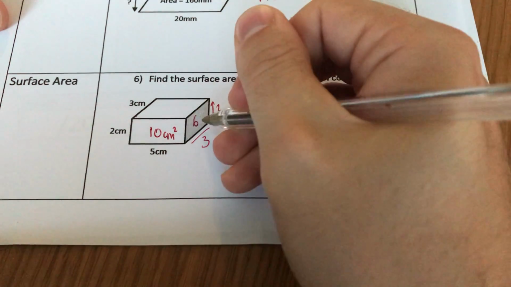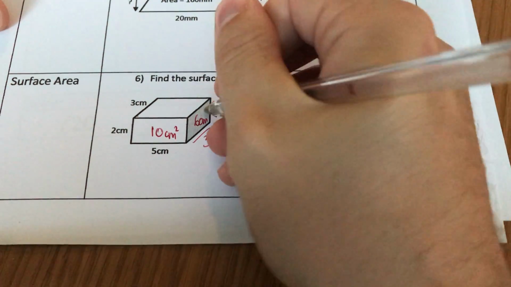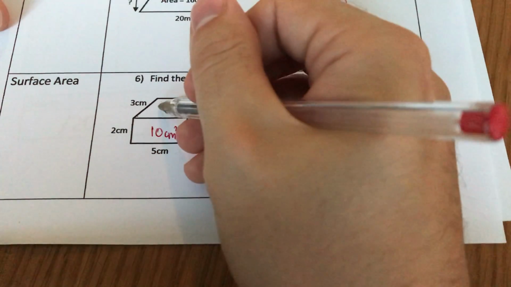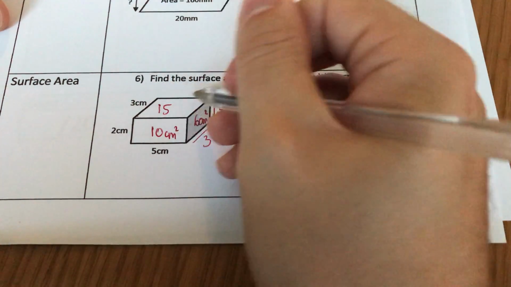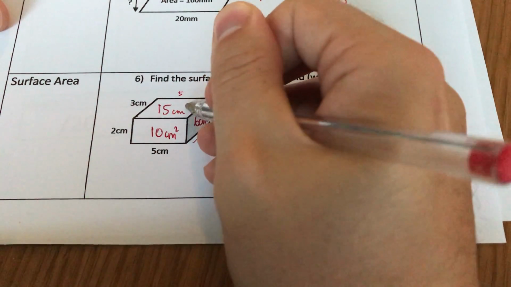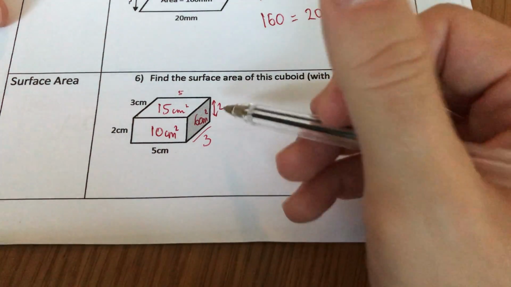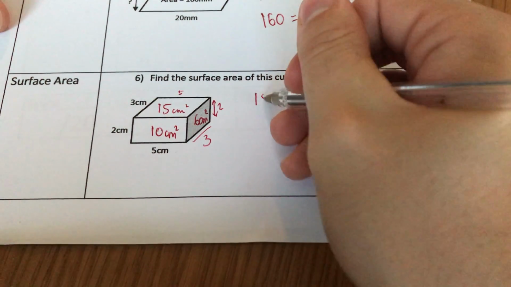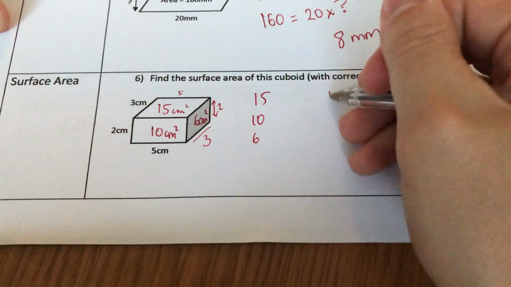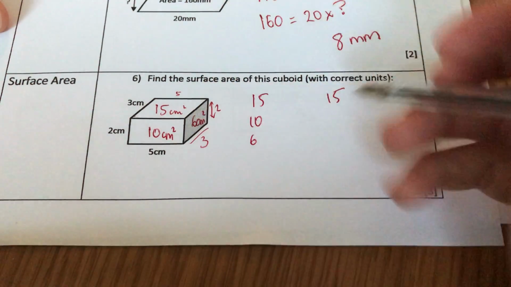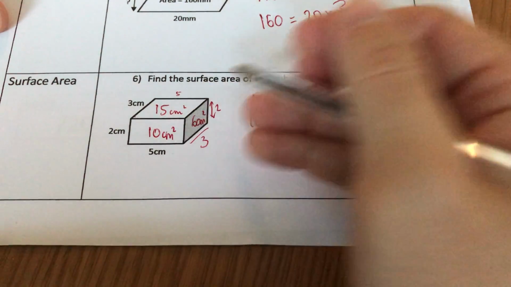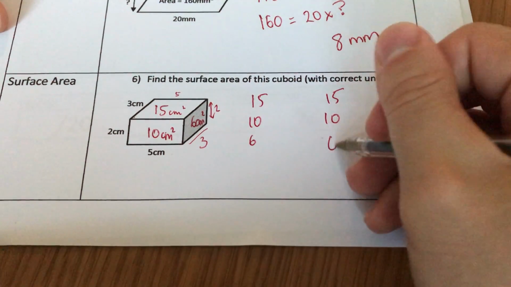So that's going to be 6 centimetres squared. And the top is going to be 3 times 5, because we know that if that's 5, that's also 5. 15 centimetres squared. So the ones we can see are 15, 10 and 6, then there's another 15 on the bottom, another 10 if you've got the front and the back, and another 6 on the left.